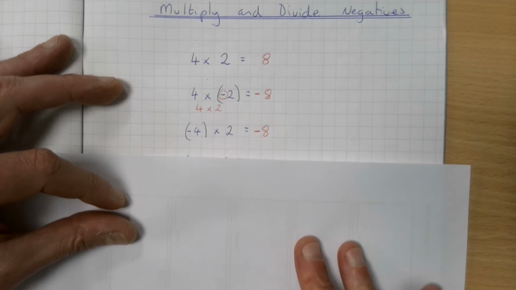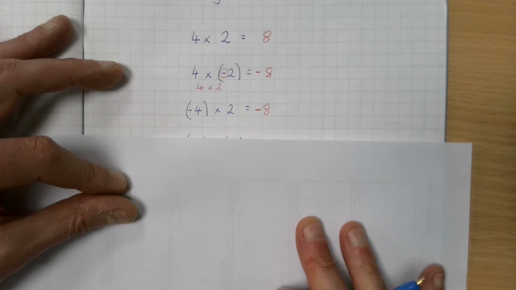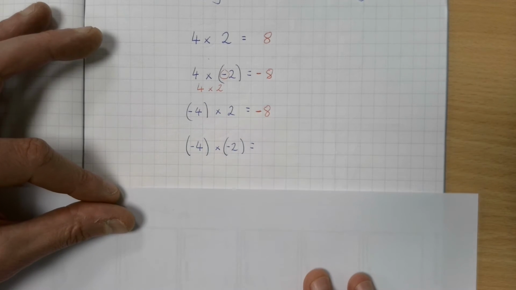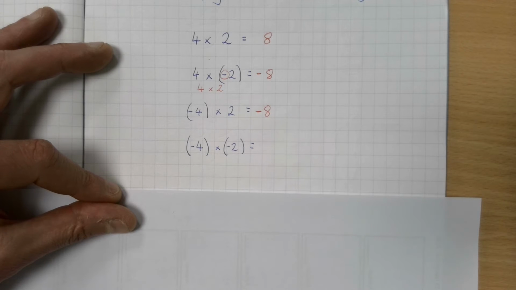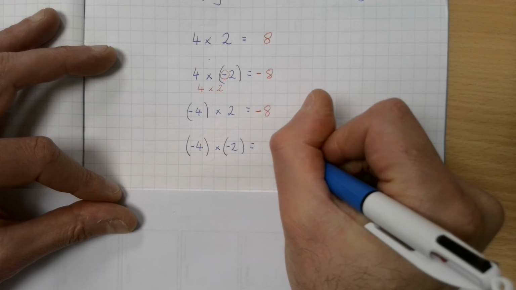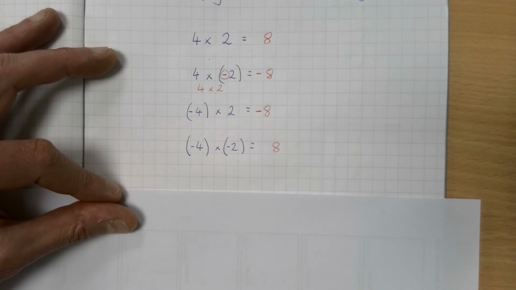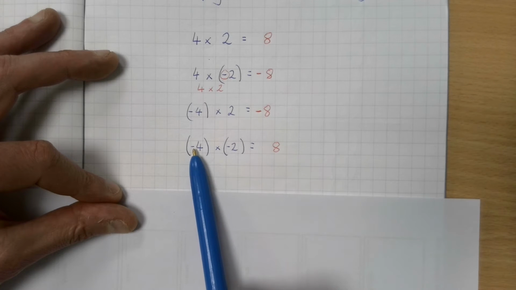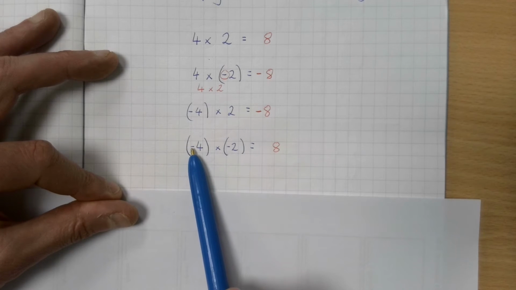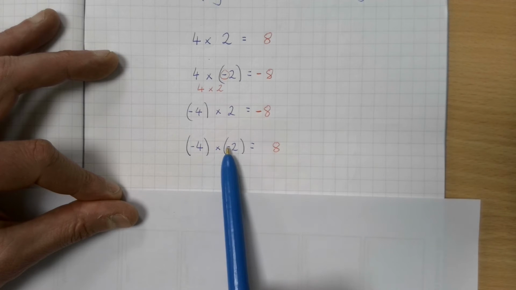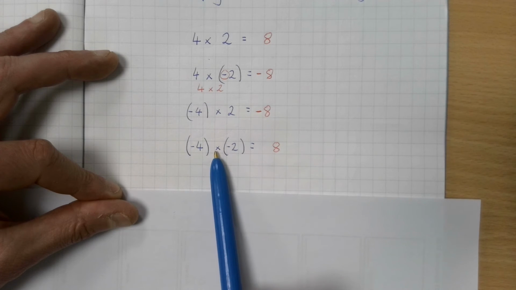Right, again, I'm going to change something else now. And let's see what happens. So, what about if I make them both negative? Right, okay, so I'm going to do the same. I'm going to do 4 times 2. So I know the answer is something to do with 8. But look at what happens now. I've got minus multiplied by a minus. So think about what's going to happen there.